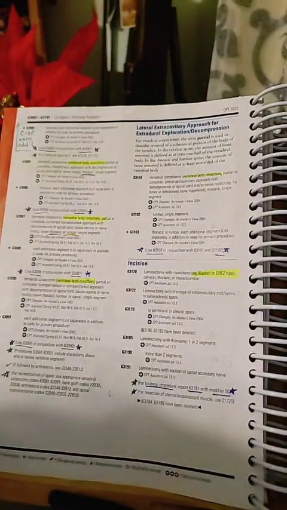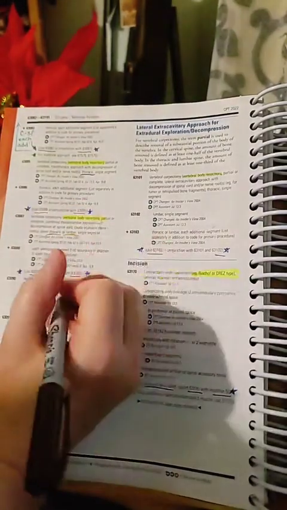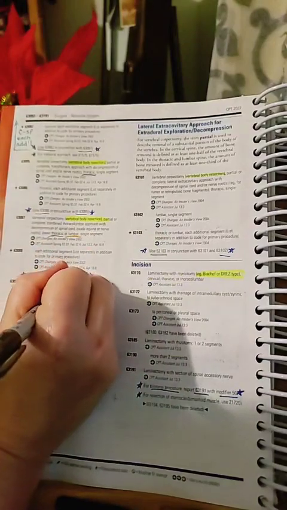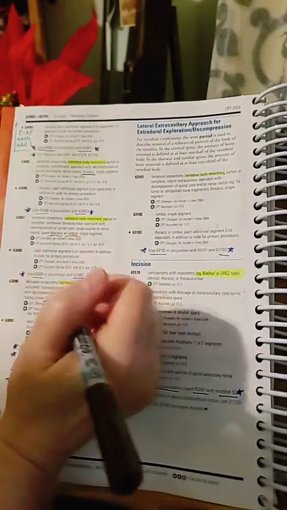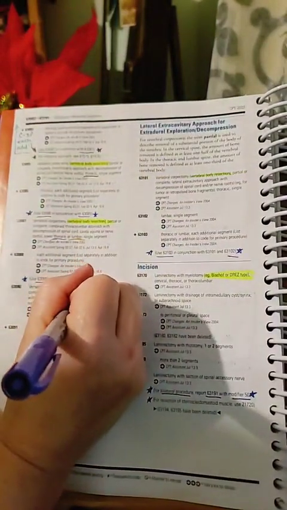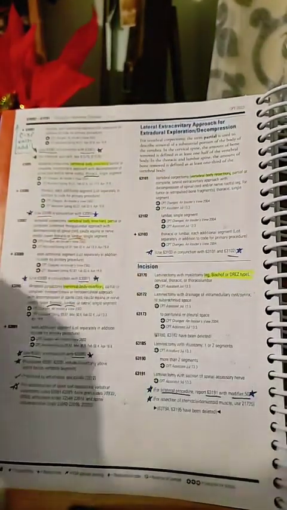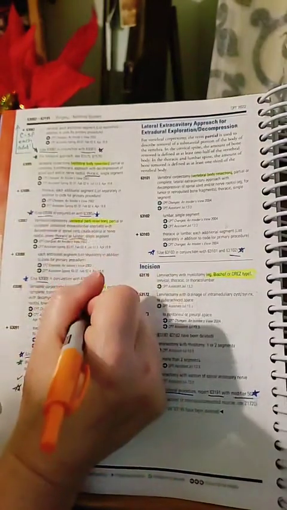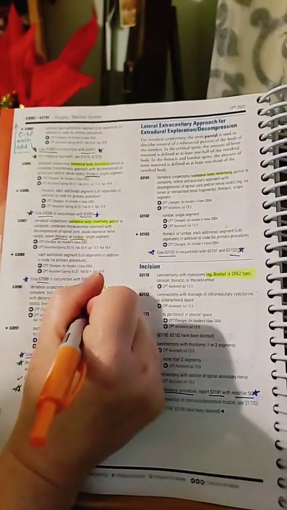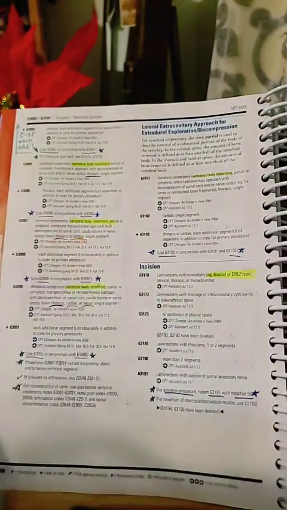Thoracic and lumbar in one. Why don't we just get confusing? Thoracic, lumbar, and sacral into one. Jeez. Okay.